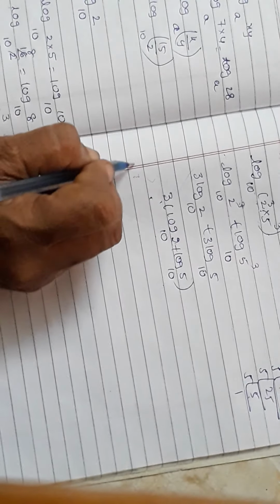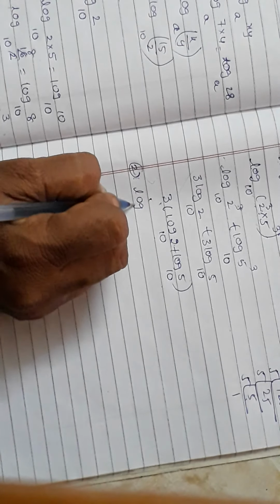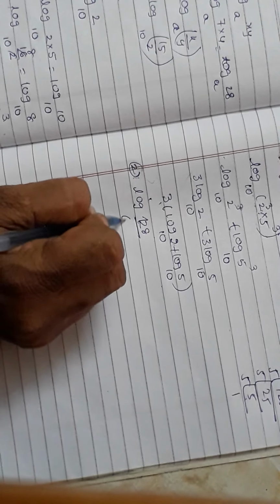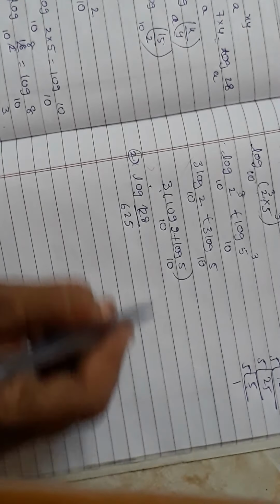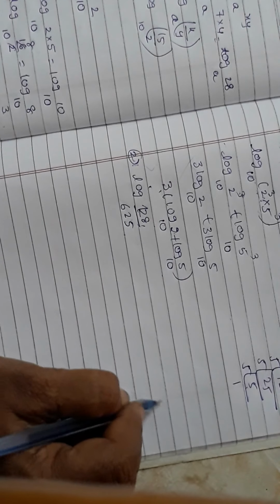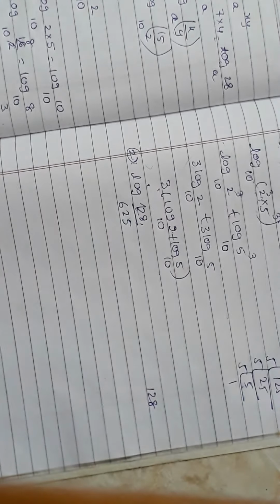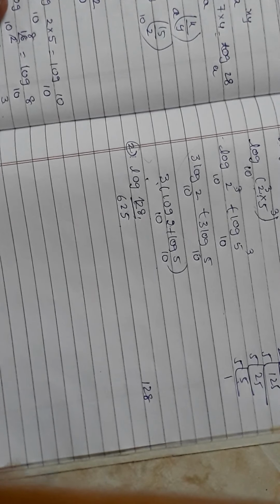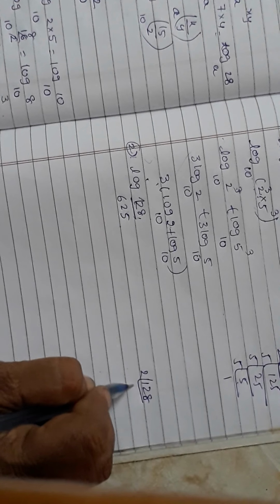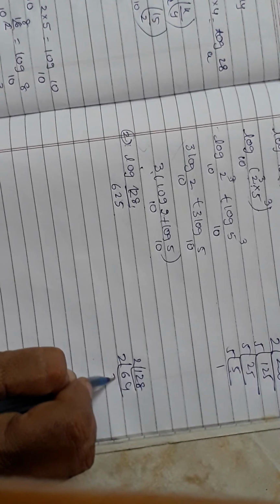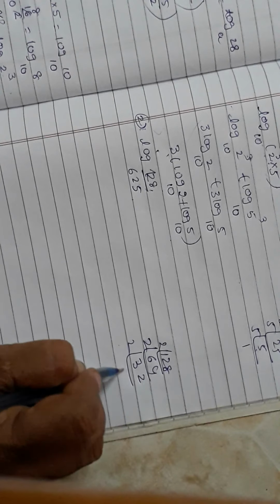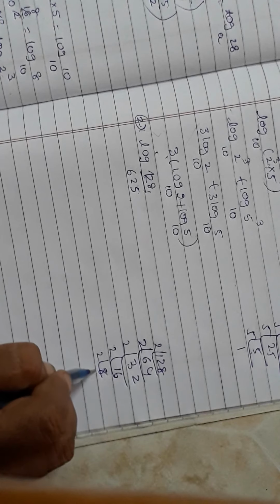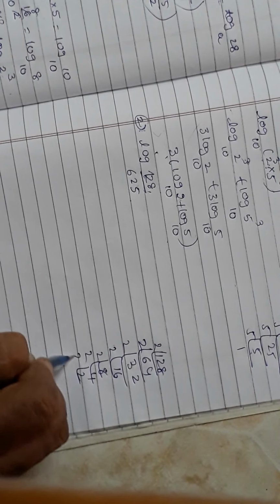Now coming to the next one, another expanded form: expand log 128 by 625. Here you are given 128 by 625. Again the same process, whether you are given one number or a fraction, do the prime factorization for both the numerator and denominator separately. Fraction is given. So 2 here is 64 times divisible, 2 here 32 times divisible, then 16 times, 8 times, 4 times, 2 times, 1 time.